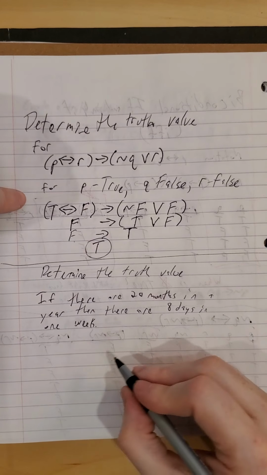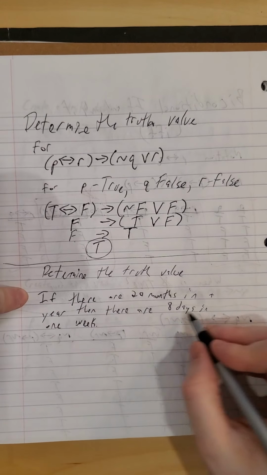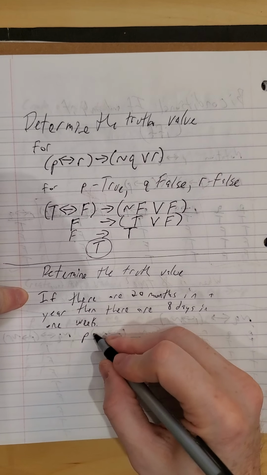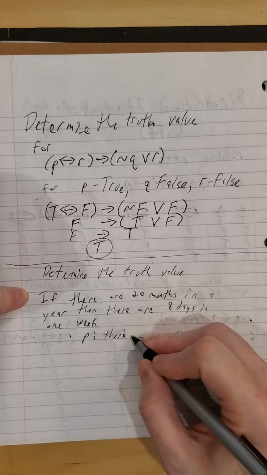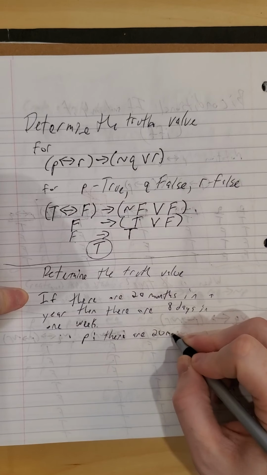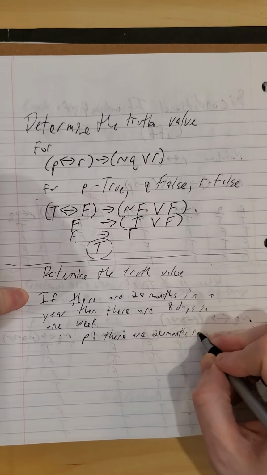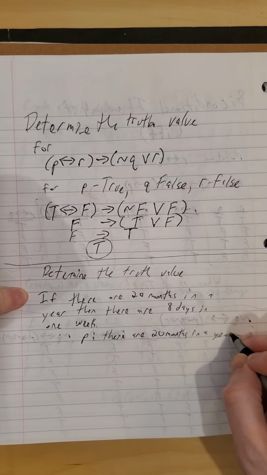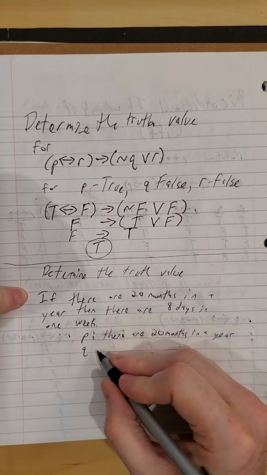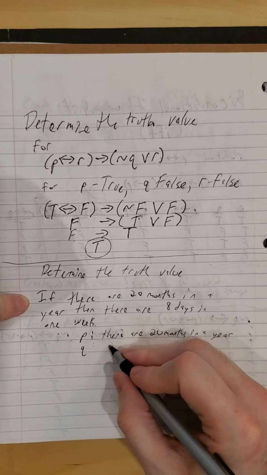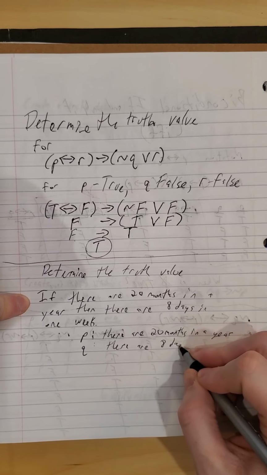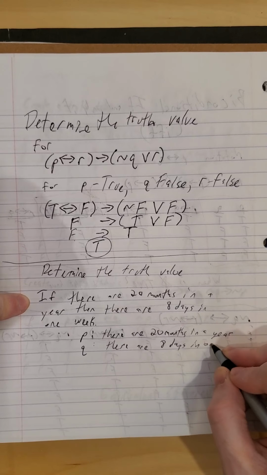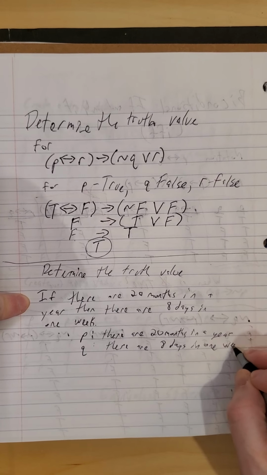Okay, welcome back. So statement P will be there are 20 months in a year. Statement Q, there are 8 days in 1 week.